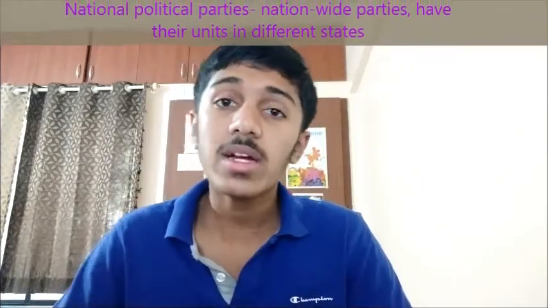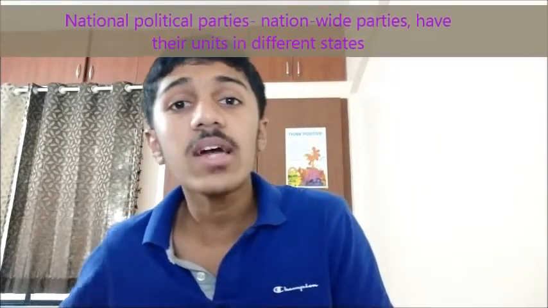Now, national political parties are parties that have their units in various states, and they are also accorded certain special privileges by the Election Commission, like a unique symbol. On the other hand, state political parties are political parties that have their bases only in one or two states, right? They don't have their bases right throughout their countries, unlike the national parties that are nationwide parties.